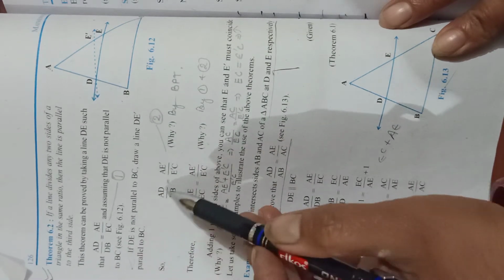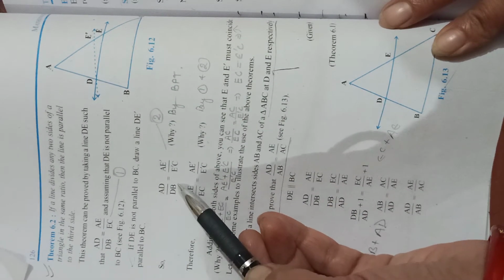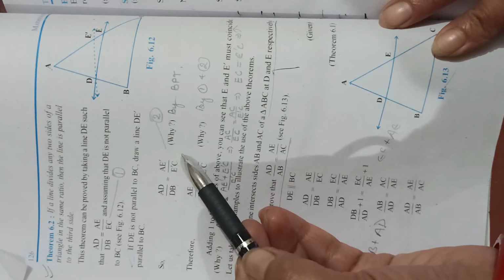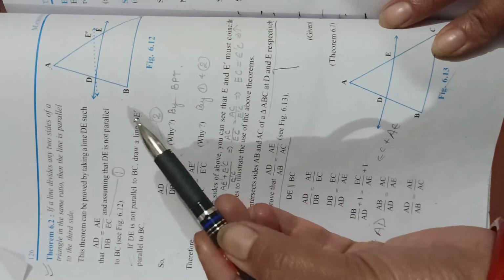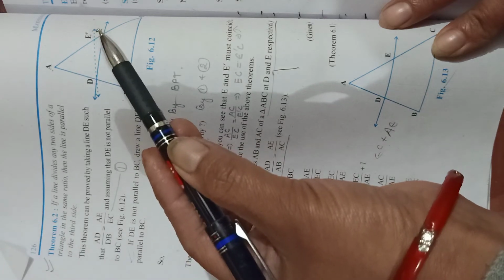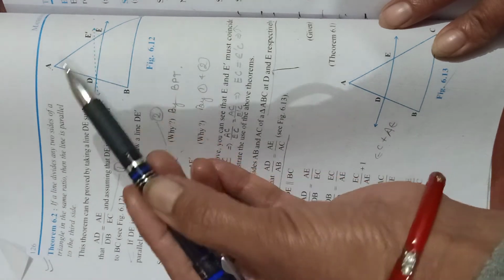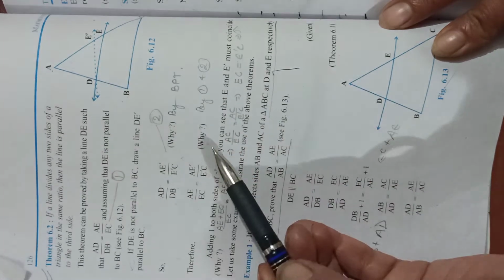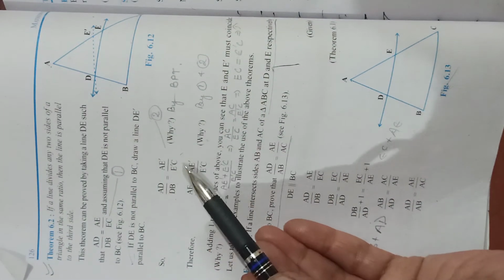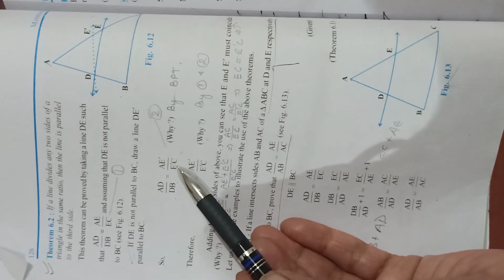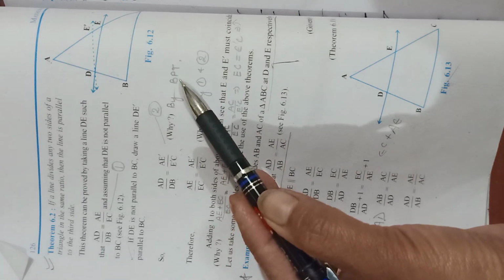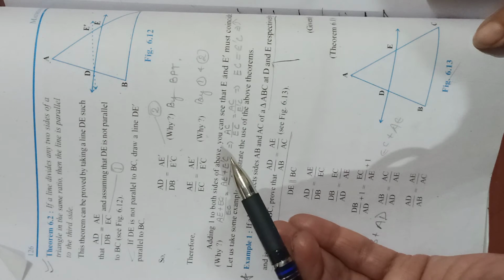So if that is true then we can write AD upon DB is equal to AE dash upon E dash C. This happens by BPT. अगर हम कह रहे हैं कि DE dash parallel है तो BPT यही कहता है कि जब लाइन पैरेलल है तो sides will be in proportion. So we are saying if DE dash is parallel then AD upon DB should be equal to AE dash upon E dash C. That happens by BPT. यहाँ पे लिख दो BPT. Call this as equation 2.